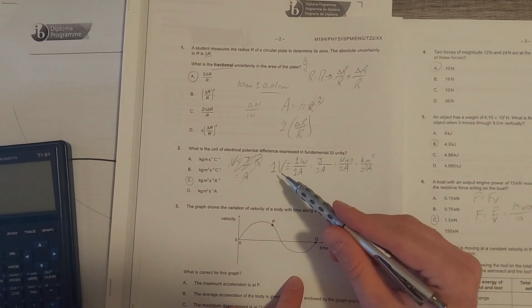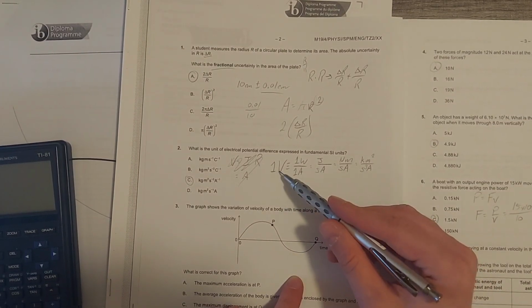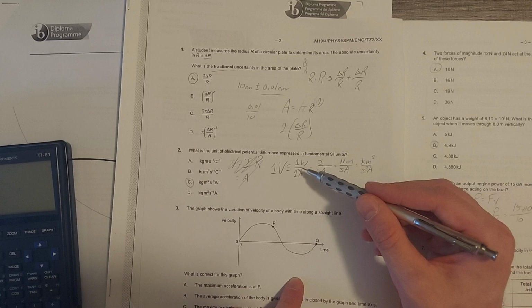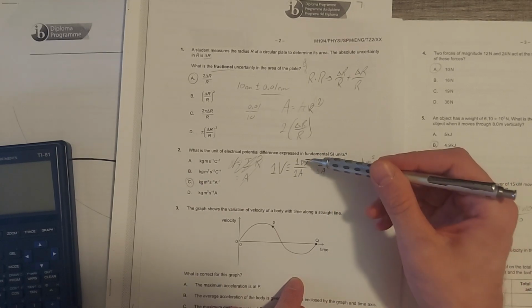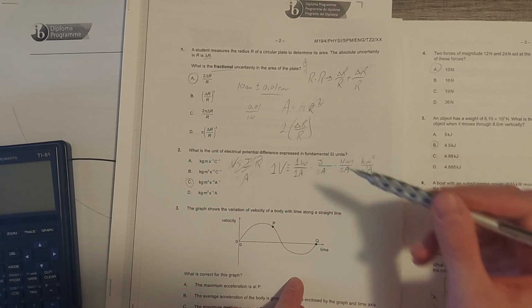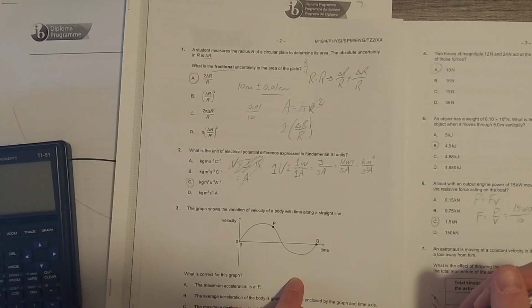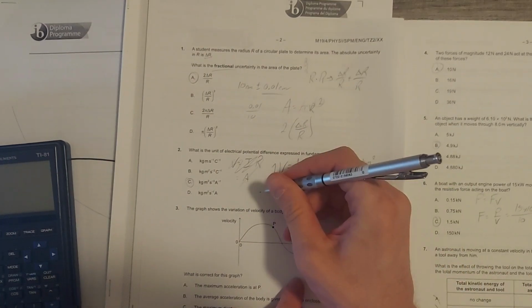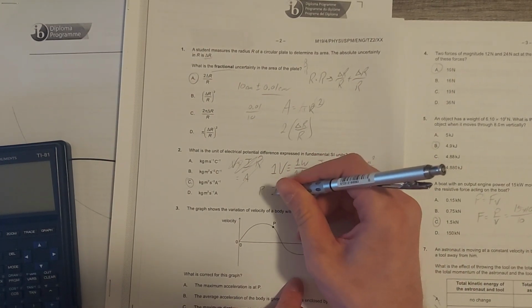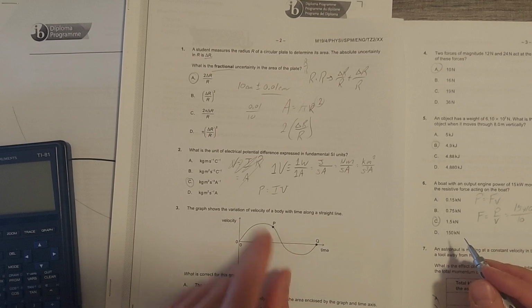A volt is actually defined as the potential difference that will produce 1 watt of power through a wire that has 1 amp of current going through it. So it's defined based on power. Power equals current times voltage, right? P equals IV.